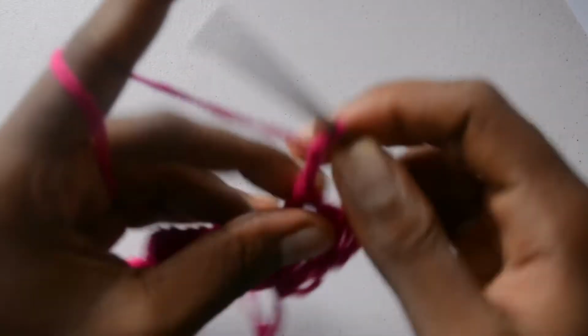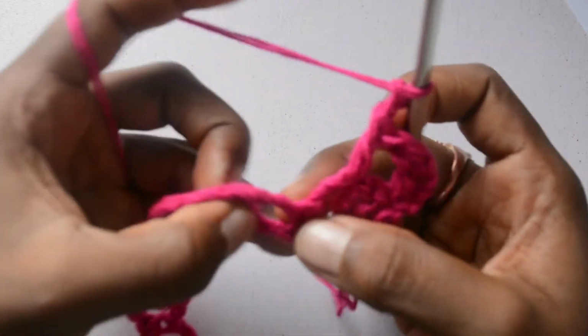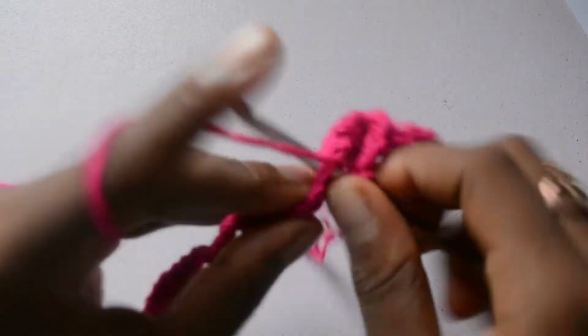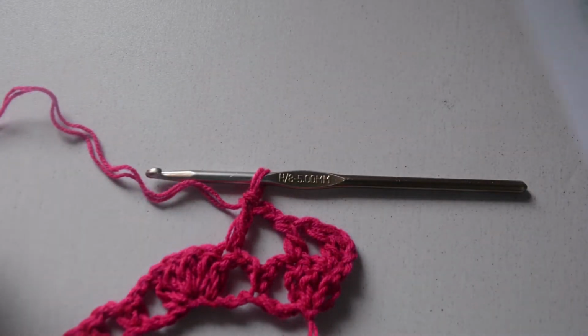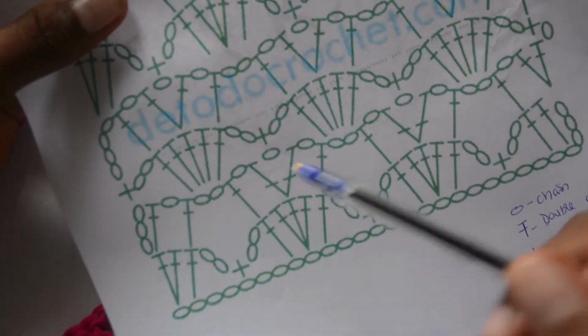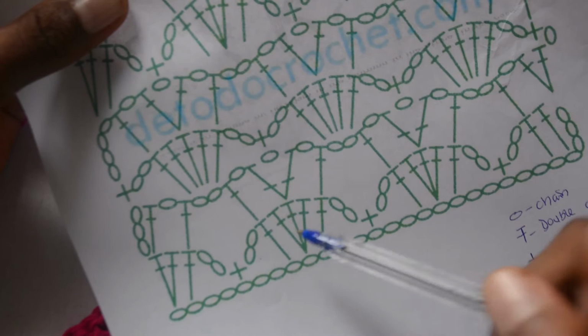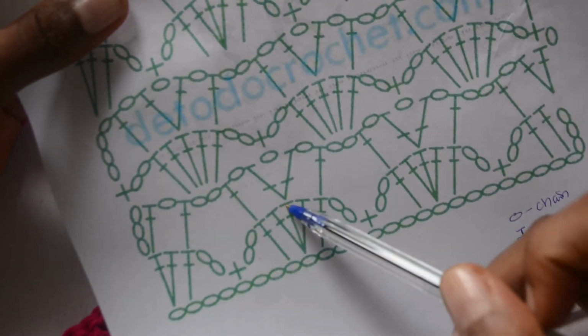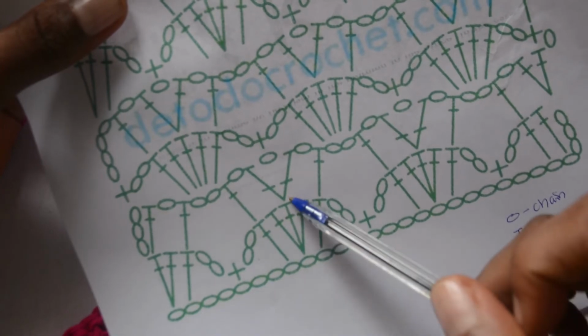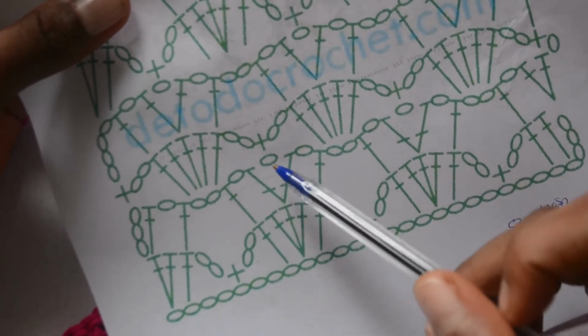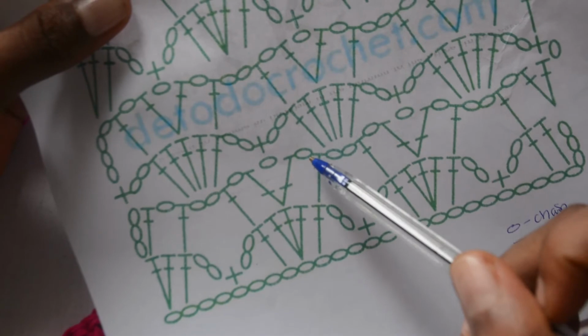Chain 2, I skip all of this, and this is the next double crochet. I put a double crochet there. Now I'm here, so I chain 1, right? I chain 1, skip 1 double crochet, and in the next one, which is the middle double crochet of the 3 in the previous row, I do a double crochet, chain 1, double crochet, then I chain 1 and double crochet in the next.